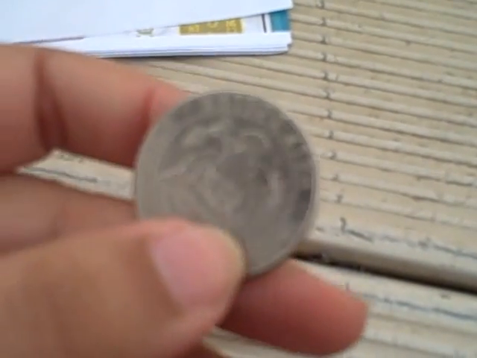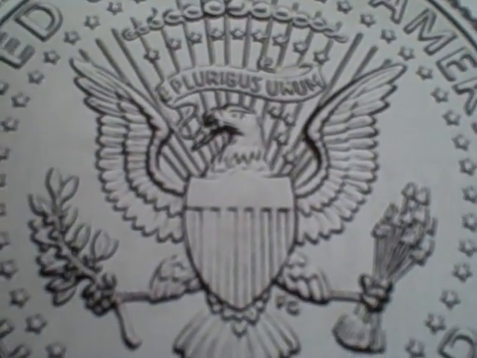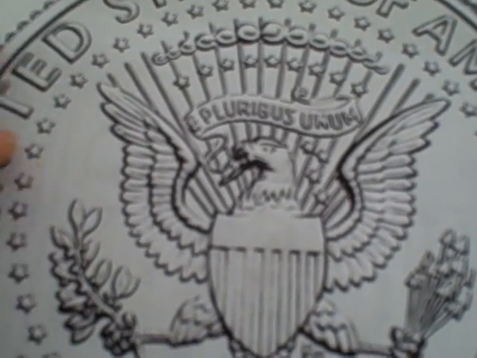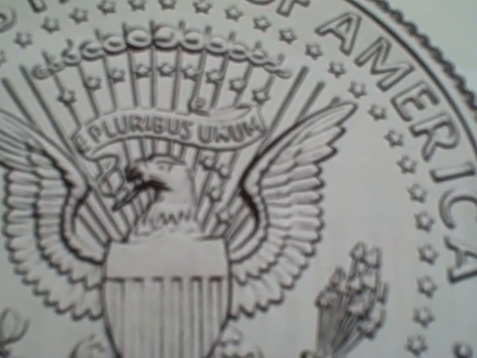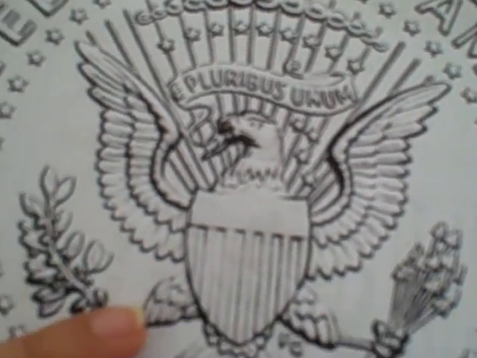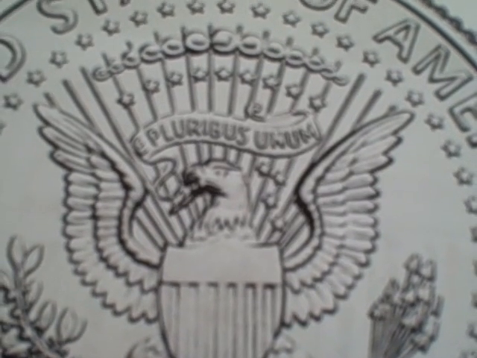Today I'm going to be discussing some concepts as they relate to the Kennedy half dollar and the images that are on the reverse side, also known as the presidential seal. Okay, I've blown up a picture of this reverse side just so that you guys can see it better on my camera. First thing I want to tell you guys is that there are dates that are encoded in this image. This image is an example of the Aztec calendar round.